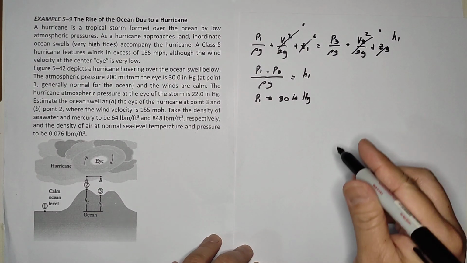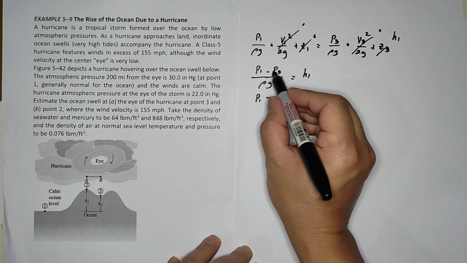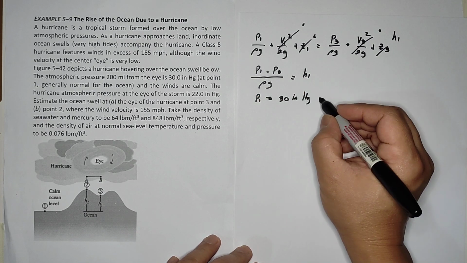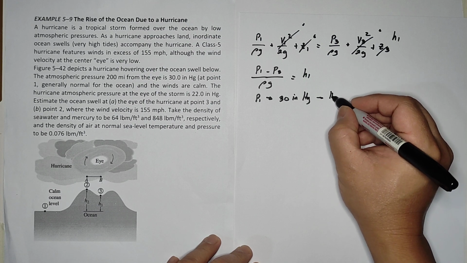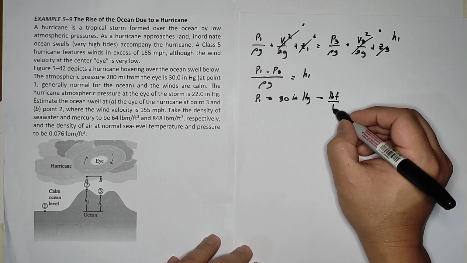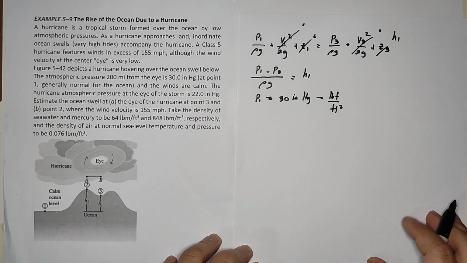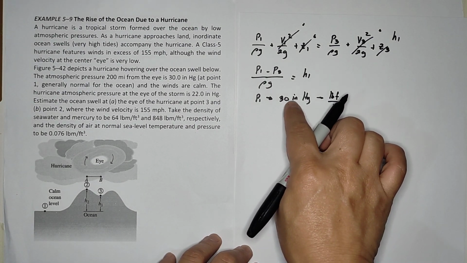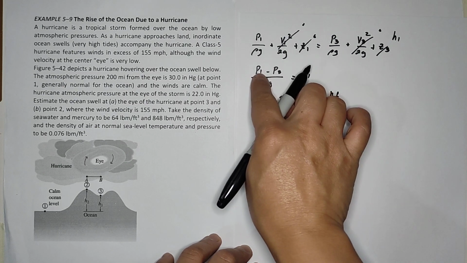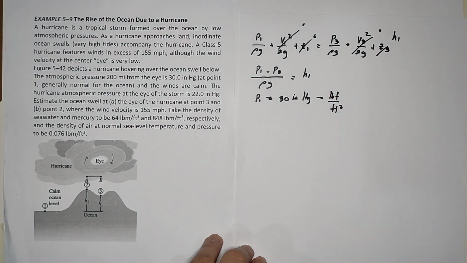Now take note that the pressure here should be converted into pound force per square foot. So don't just put this value here, because that would be a wrong solution.